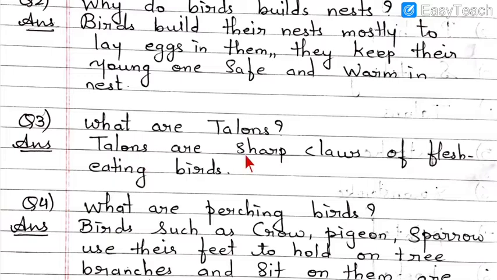Talons are sharp claws of flesh-eating birds. What are talons? Talons are the sharp claws, the fingers, the nail in the finger. Now they are very sharp for the flesh-eating bird. So for the flesh-eating bird, the claws, their nails are called talons. Talons are sharp claws of flesh-eating birds.